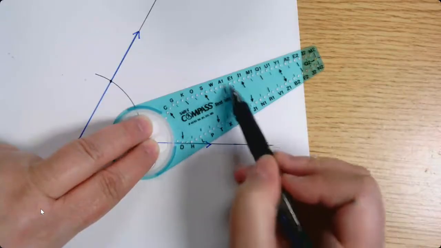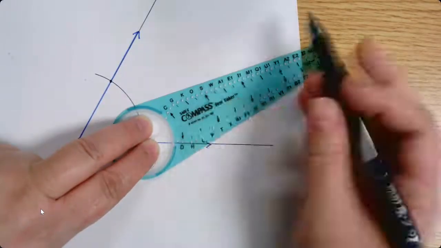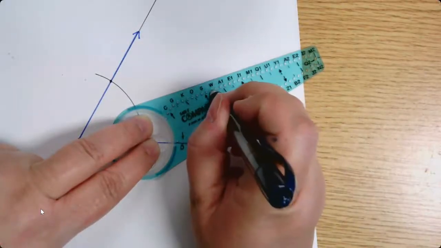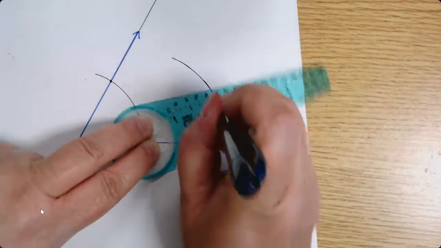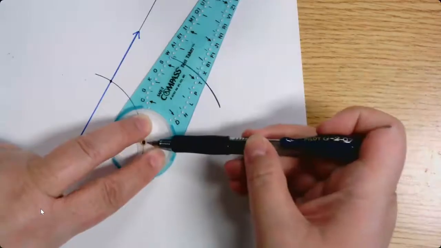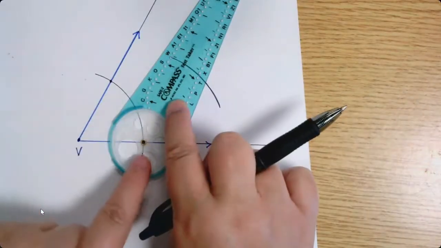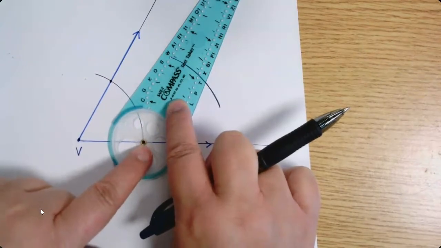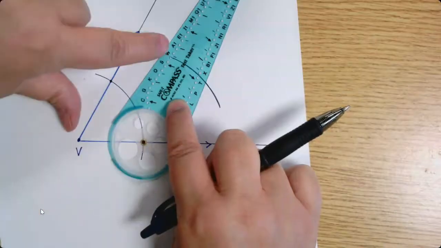How about this one right here to the left of W? You can use any hole you want. Your angle will be different from mine. Okay, so I used that hole to the left of W with this side of the angle. Remember, this is where my original arc intersected one side of the angle. And then I used hole W.